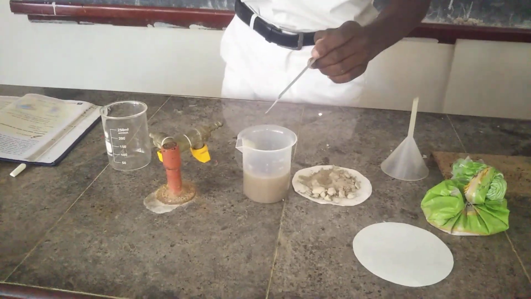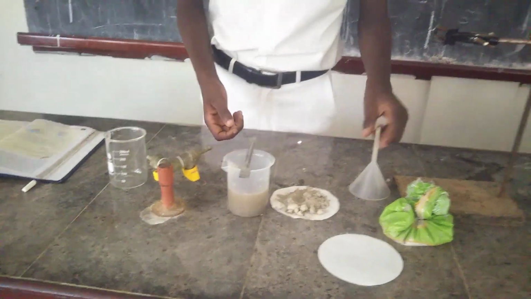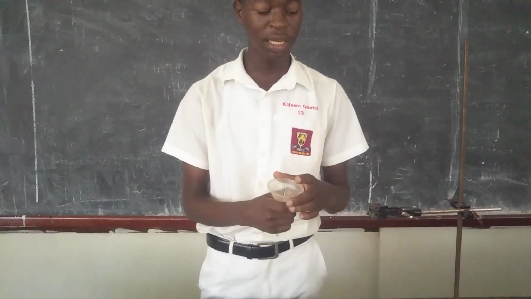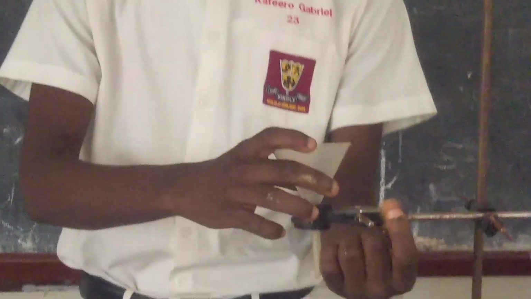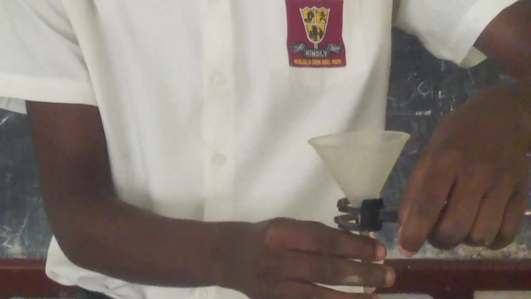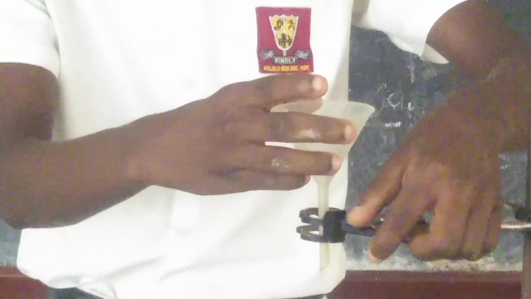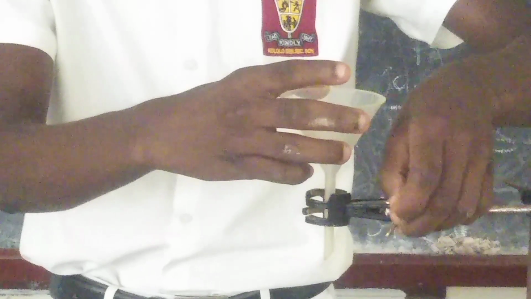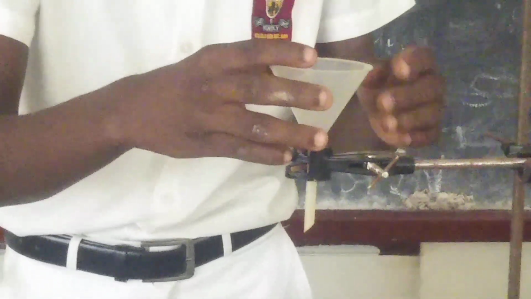After mixing, our next procedure is to clamp the funnel on a stand. We have our funnel here, and they're telling us to clamp it on the stand. So this is what I'm doing. I clamp the funnel on our little stand, and I make sure that it's properly fixed, such that it does not fall.